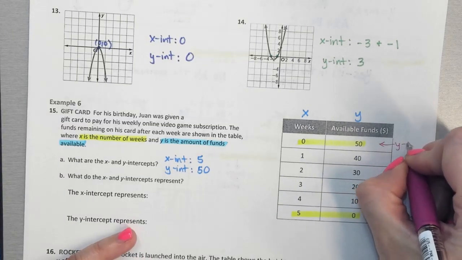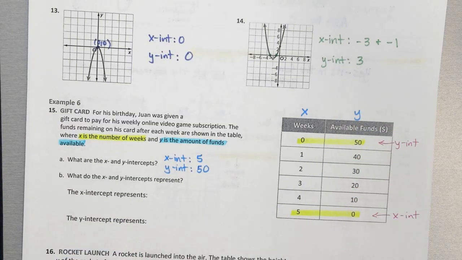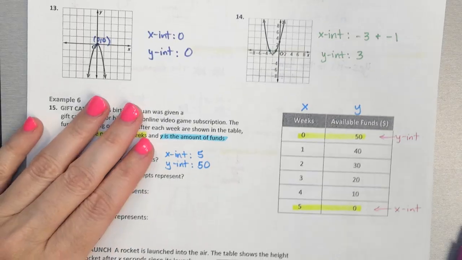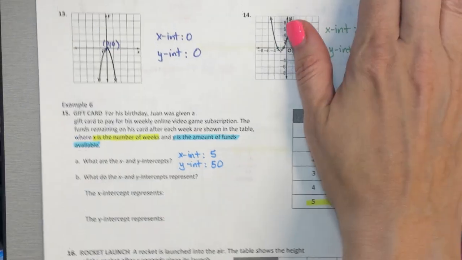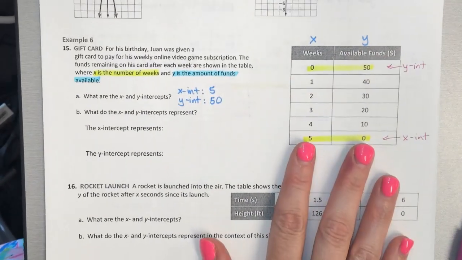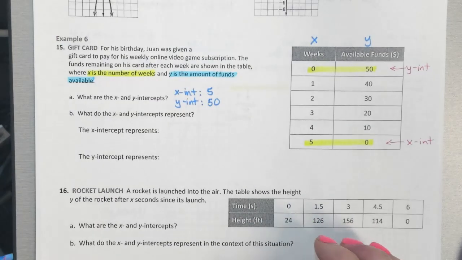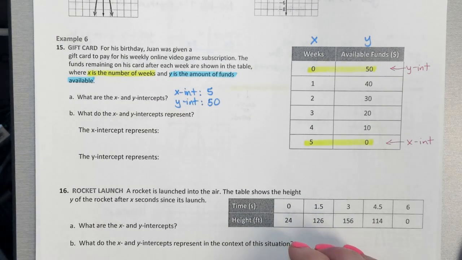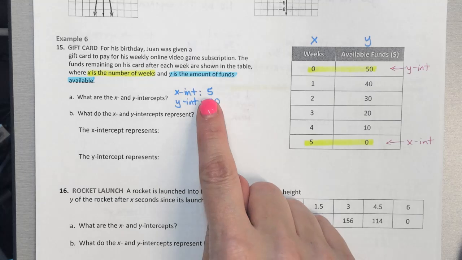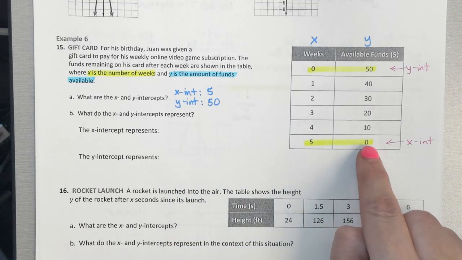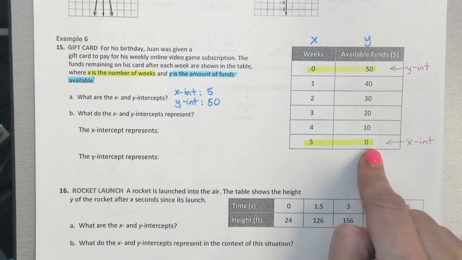And then when we are saying what these represent, the key here is we're going to be looking for units and then the context of this problem. Okay, so we know that the x-intercept is 5, and your y value for that is going to be 0. That's the amount of funds.